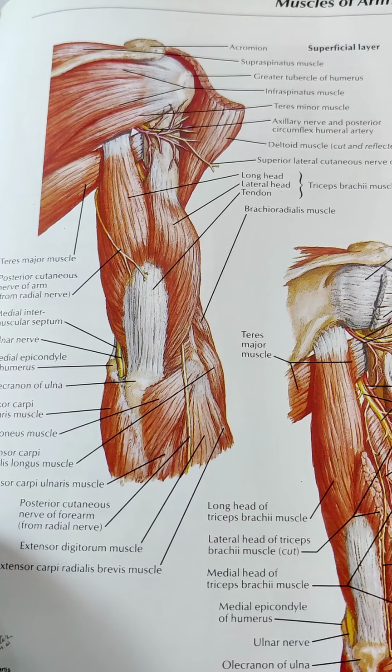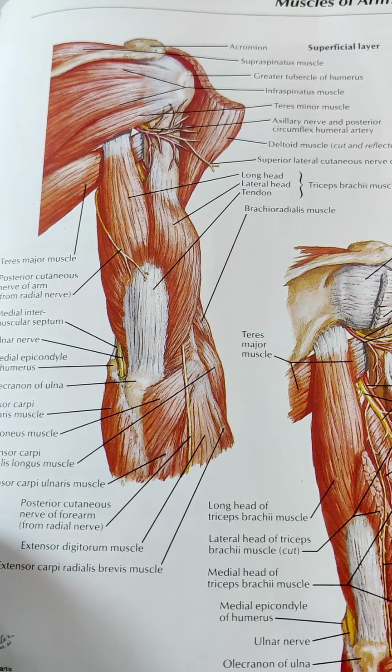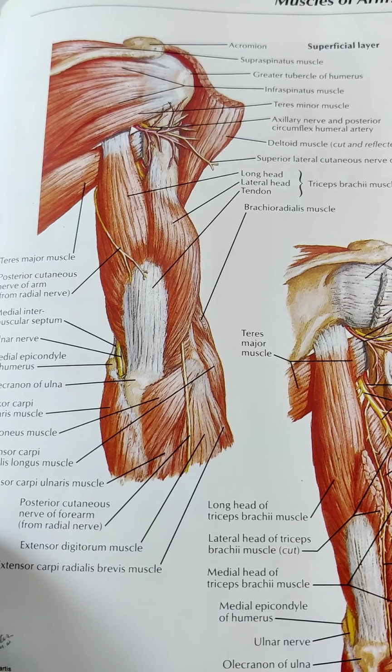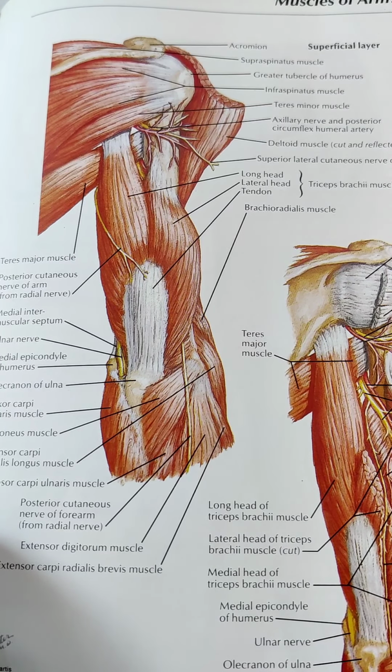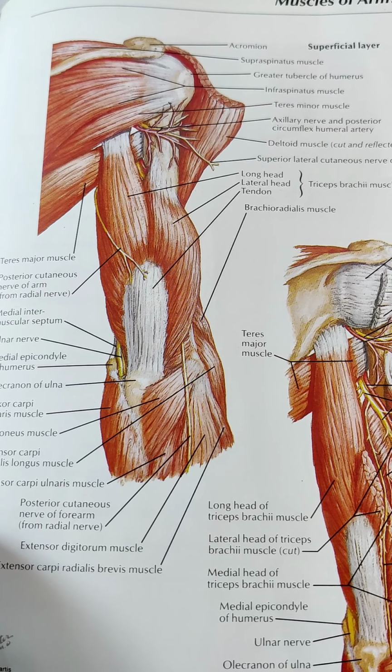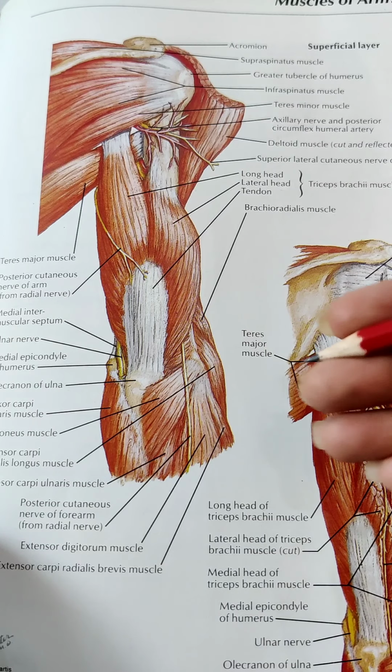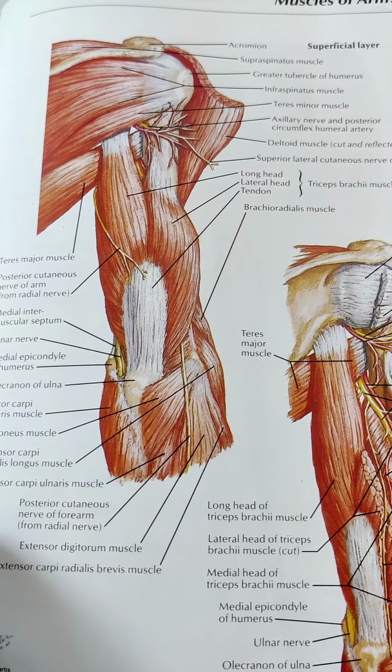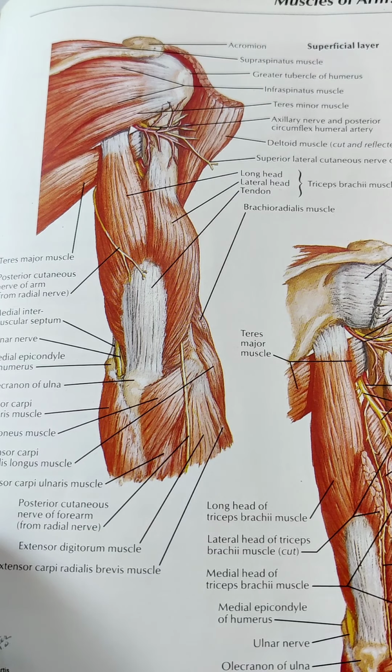This also stabilizes the elbow joint. The anconeus also tenses the capsule of the elbow joint, so it prevents the capsule from being pinched during extension, right? When the elbow joint extends, the anconeus pulls on the capsule of the elbow joint so that it does not get pinched in between the bones.